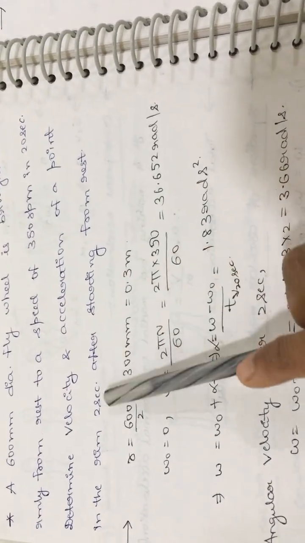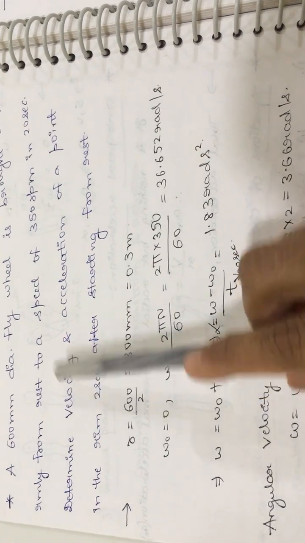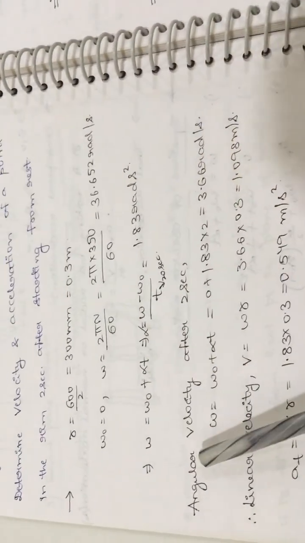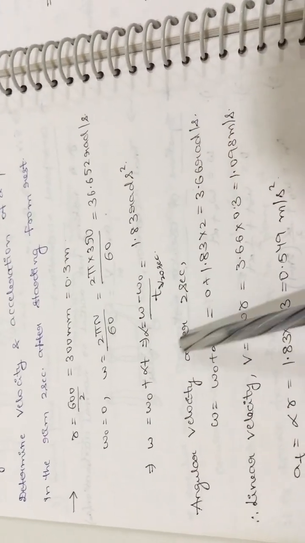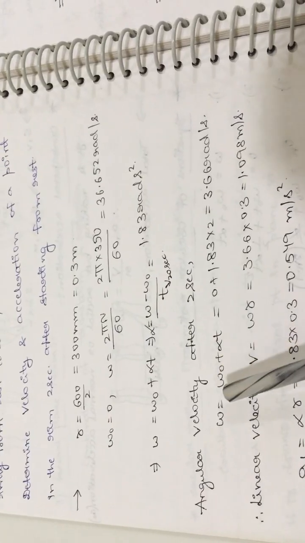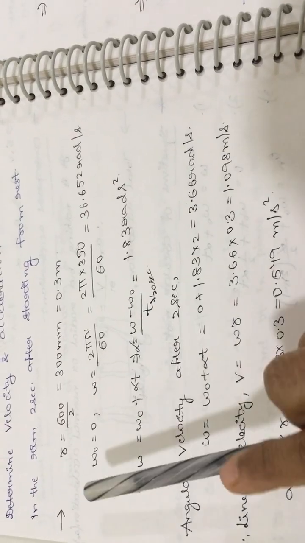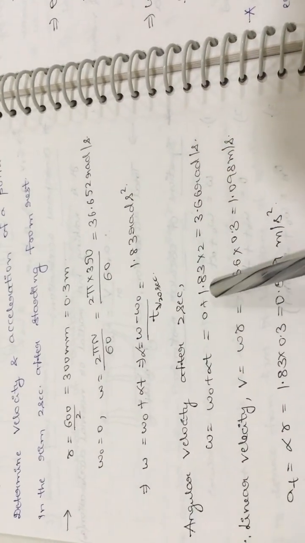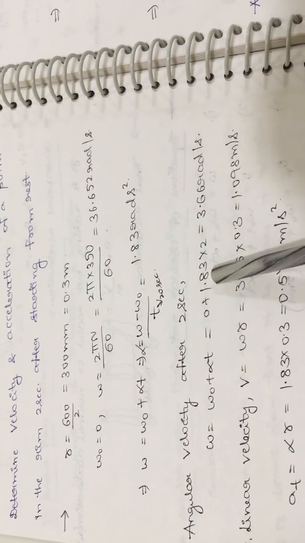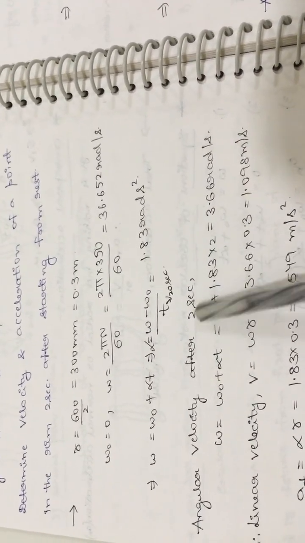So substitute all these values in the first formula, you will get the alpha value. Now after 2 seconds we need to calculate the velocity and acceleration. So after 2 seconds we will calculate the angular velocity value again by using the first formula only. So omega is equal to omega naught, 0 value, again here from rest is given, plus the alpha value we have already calculated into time, given as 2 seconds.